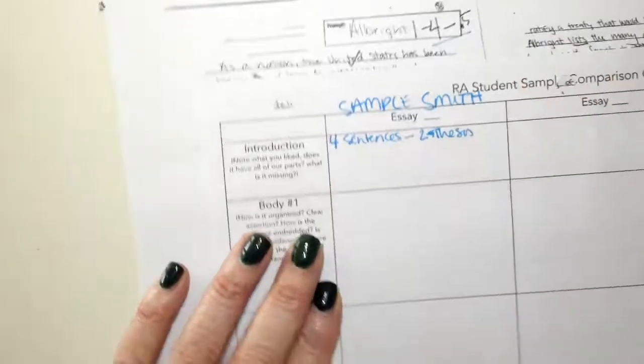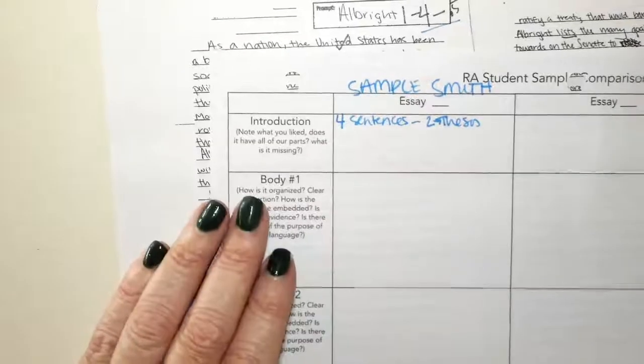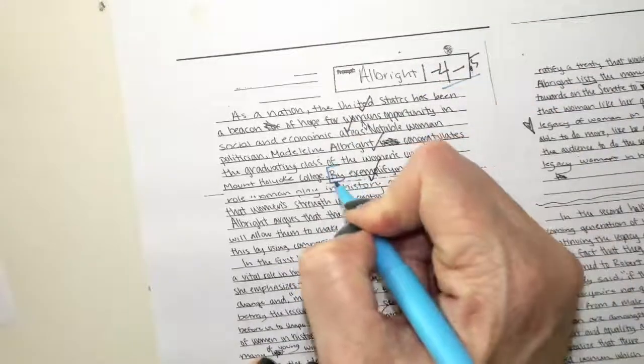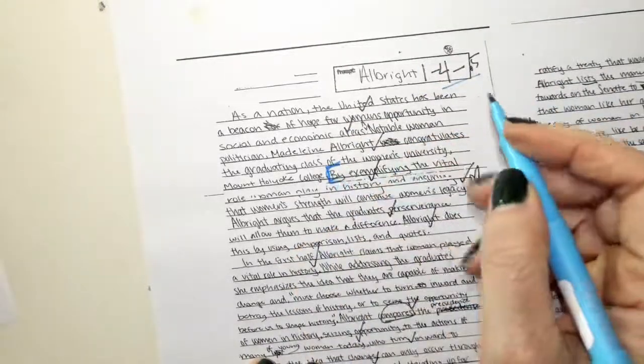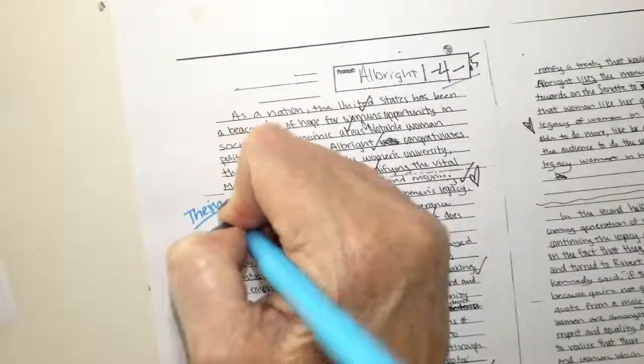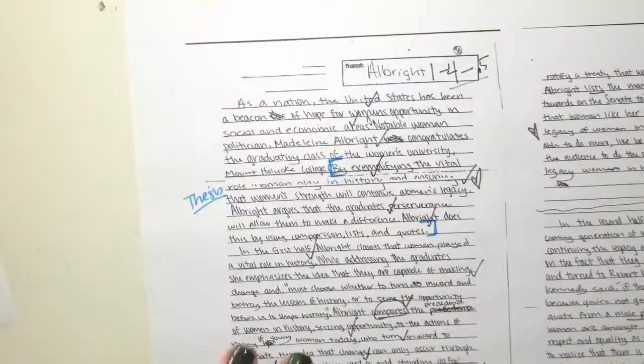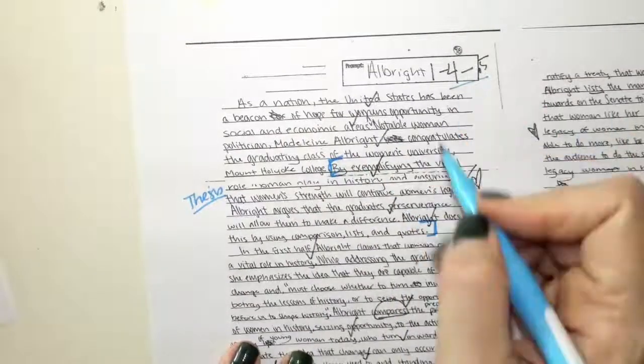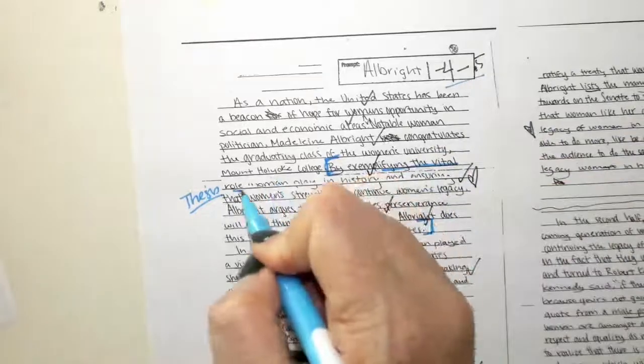So here is our thesis, and y'all can mark on your papers because these are going to be like your yellow pages. These 2 right here, this is your thesis. Right? Notice all the pieces and parts. The vital role women play in history. There's claim 1.